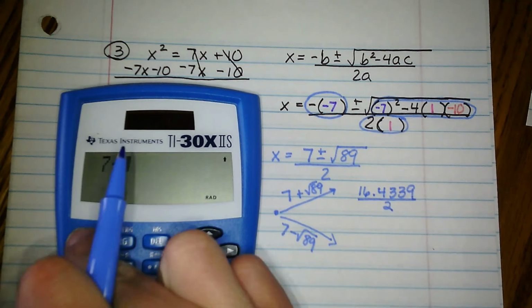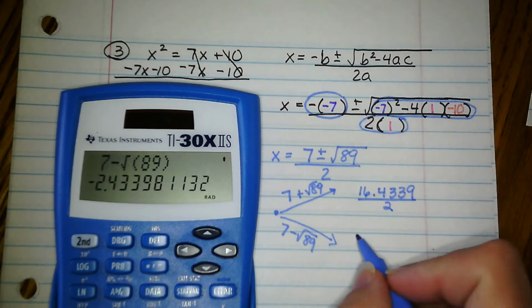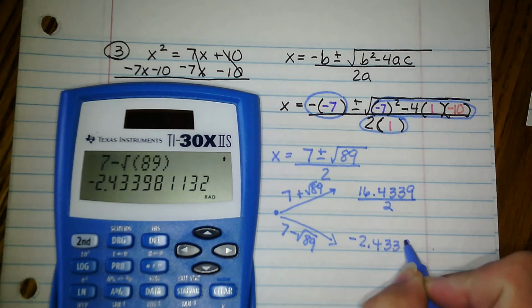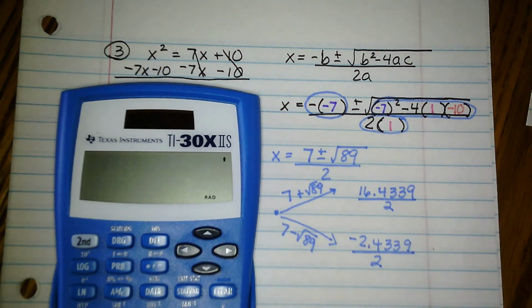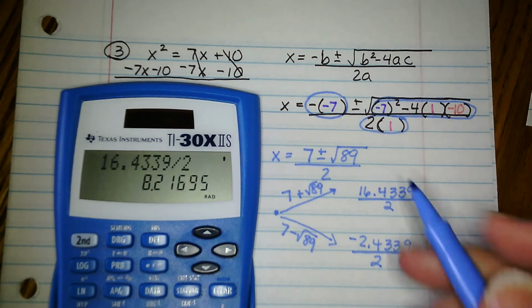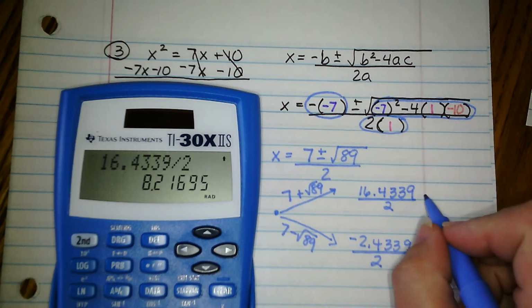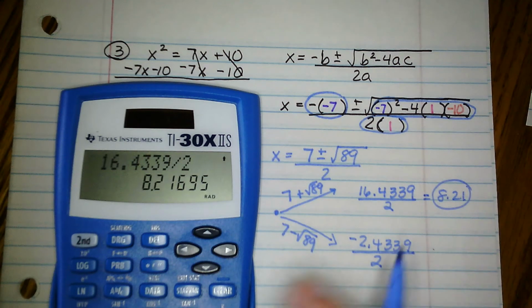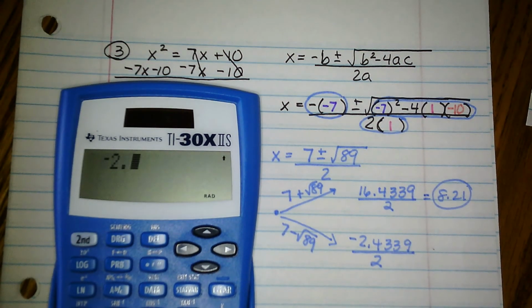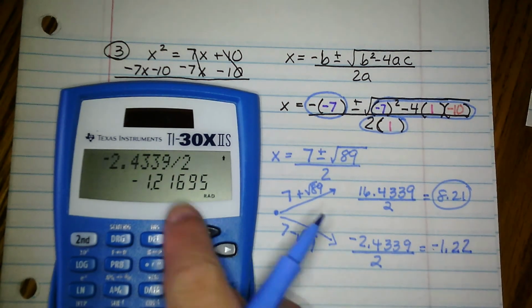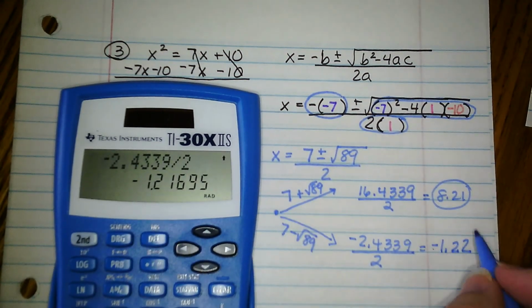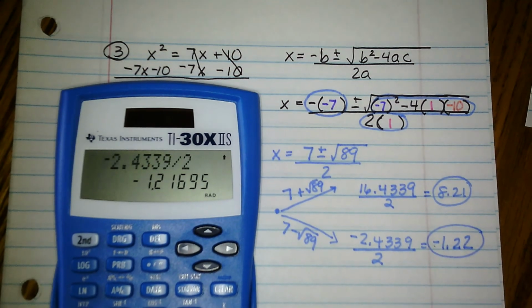We're going to do 7 minus square root of 89. Negative 2.4339 divided by 2. Remember, we're dividing by 2. So 16.4339 divided by 2, 8.21. And negative 2.4339 divided by 2, negative 1.2. This is going to be a 2. That's a 6, which bumps that one up to a 2. And there's your 2 answers. Number 3 is done.